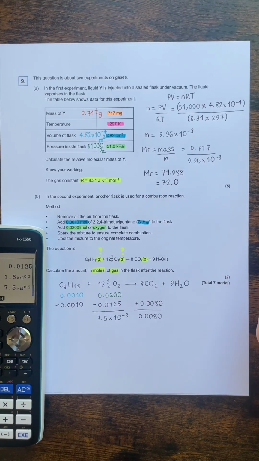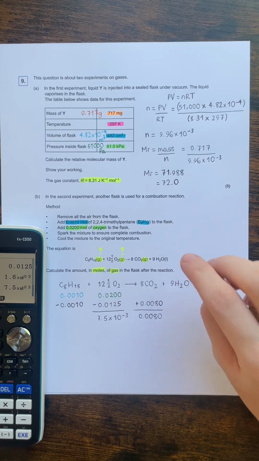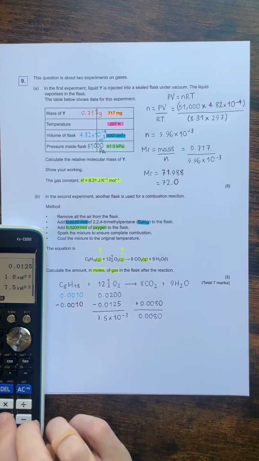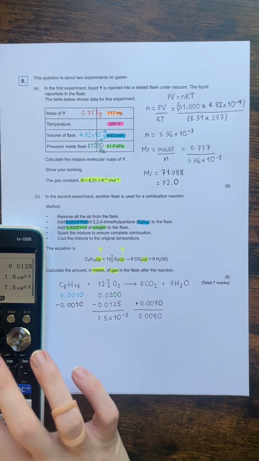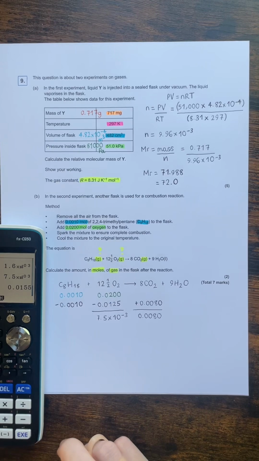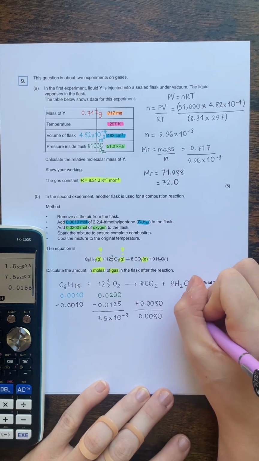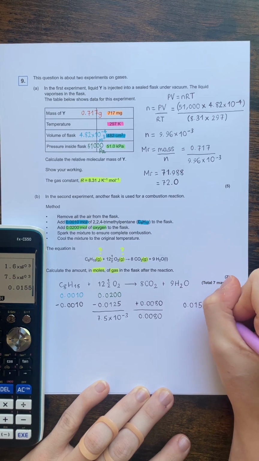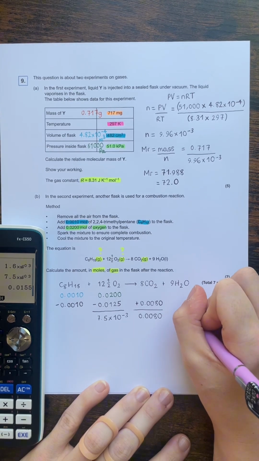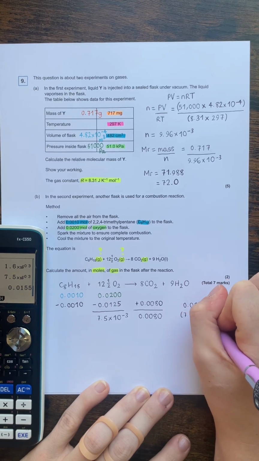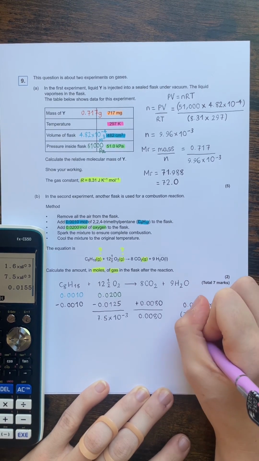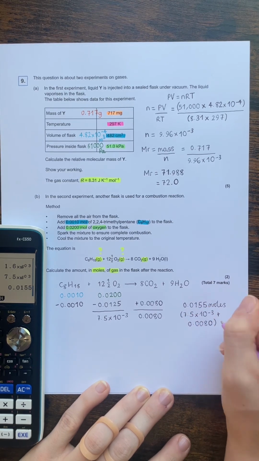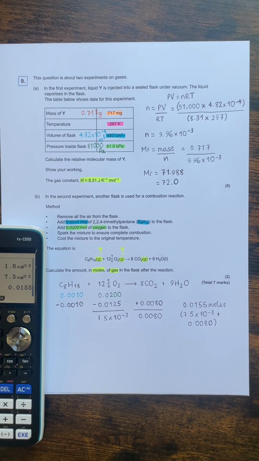Therefore, to work out the total amount in moles of gas in the flask after the reaction, I'm going to be adding the 7.5 times 10 to the minus 3 to the 0.008 for the moles of CO2, and that gives me 0.0155 moles of gas. So we did 7.5 times 10 to the minus 3, add 0.0080. And that would be the moles of gas in the flask after the reaction.